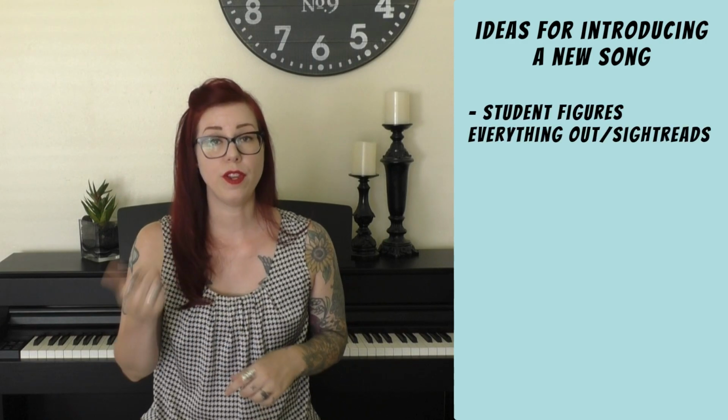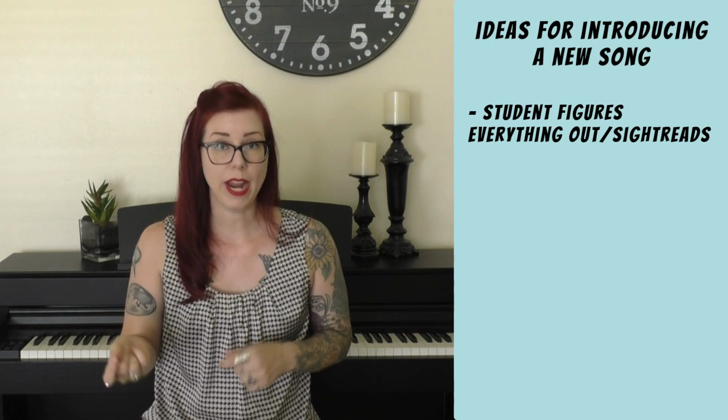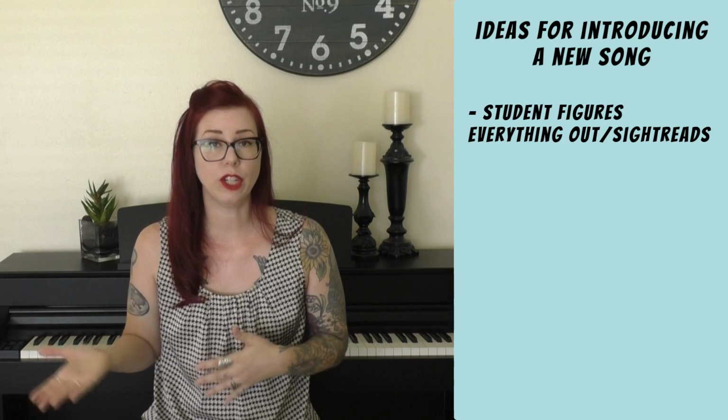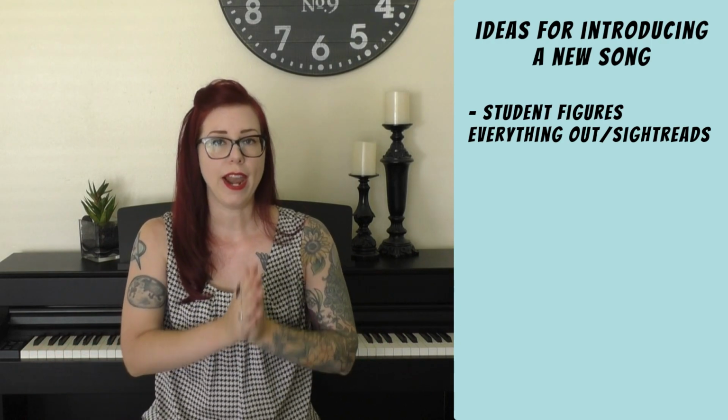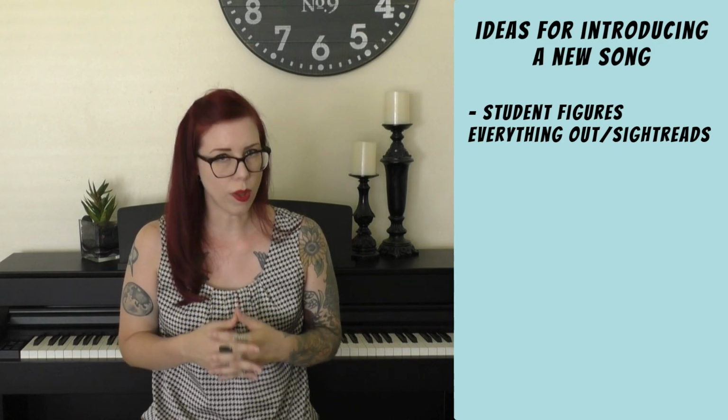So here's some ideas on how to start a new song in different ways. You could have them figure everything out. So they're figuring out what's the finger for the first note, what is the note, where do I place my hand? Do the same for the other note, or for older kids, what's the key signature, what's the scale, all of that. Have them figure everything out on their own, and then they sight read it. So that is one way.